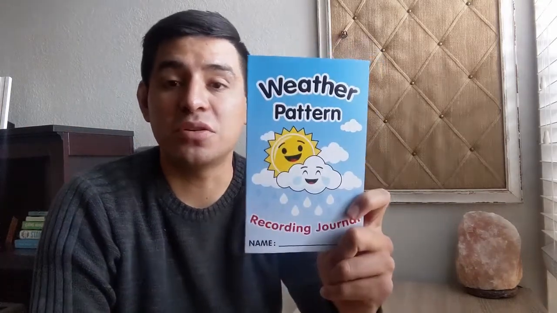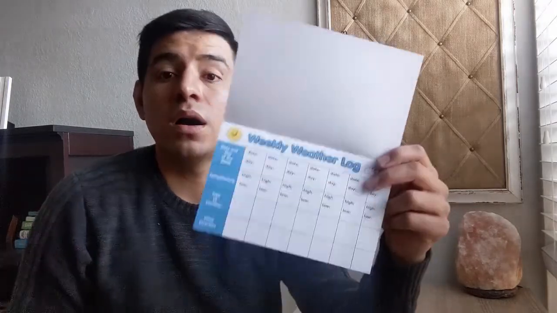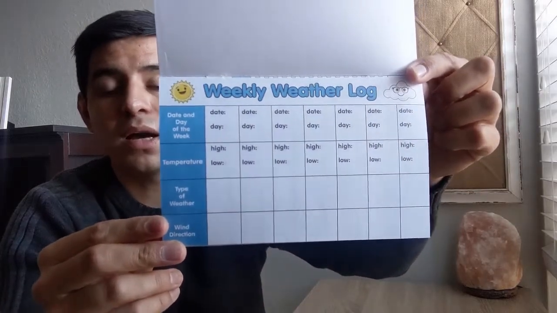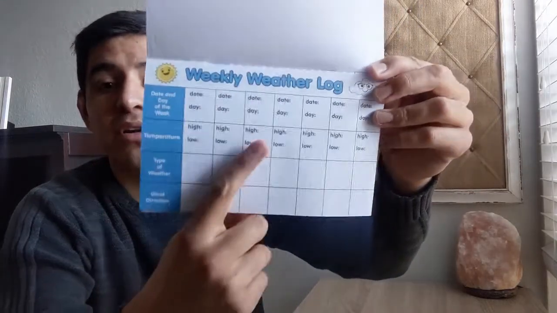Miguel and today I want to show you how to do your own weather pattern journal. So let's go ahead and get started. Alright, so in your weather pattern journal you're going to see a couple different pages. The first one is this weekly weather log. So you'll be able to go and fill this out and I'll go ahead and show you how to do that.